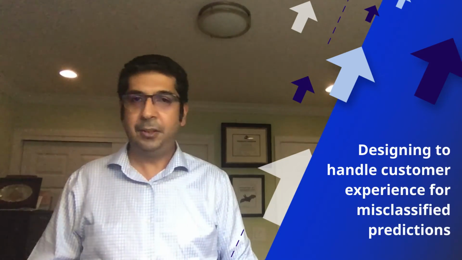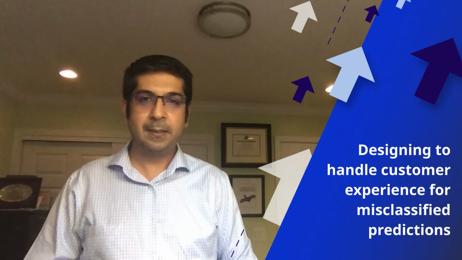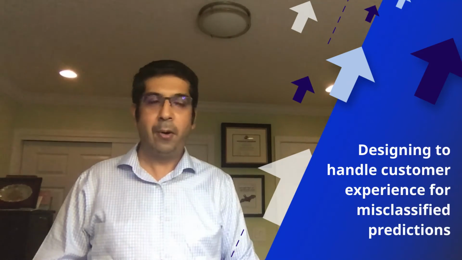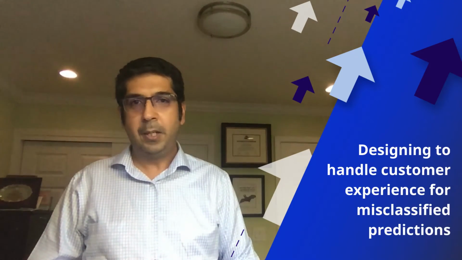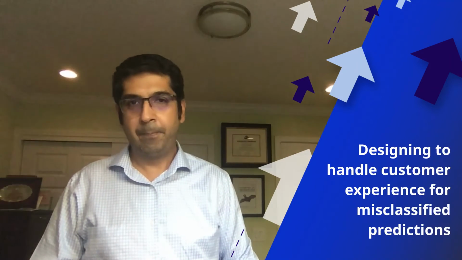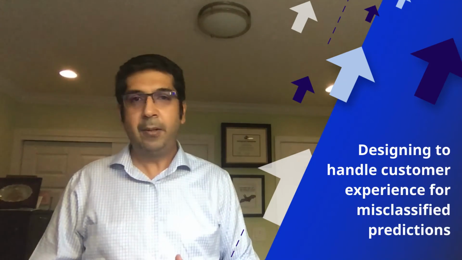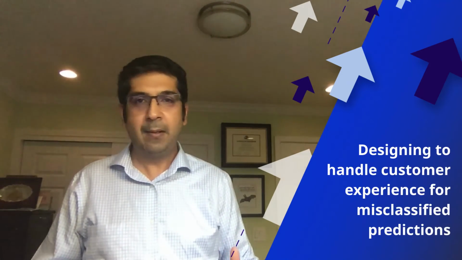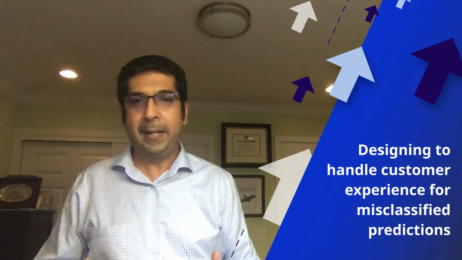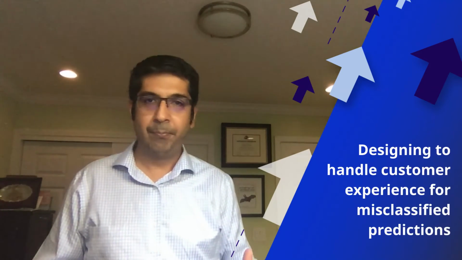The third strategy for misclassifications is to have a way for the customers to specify their preference. Preference here could be really selecting the range between precision versus recall.